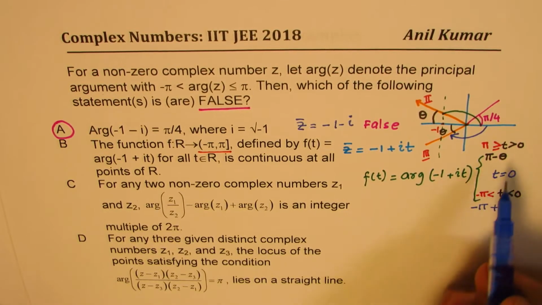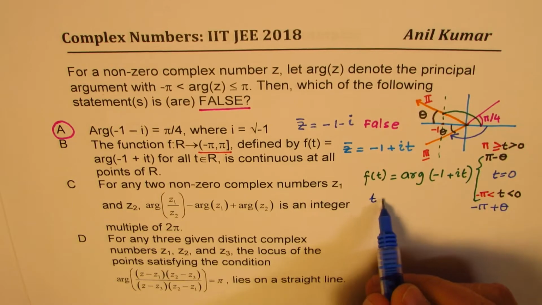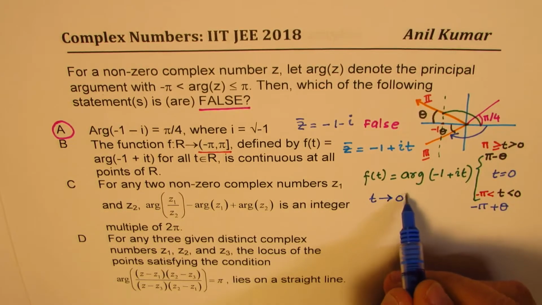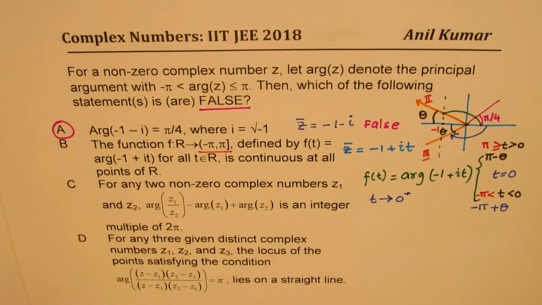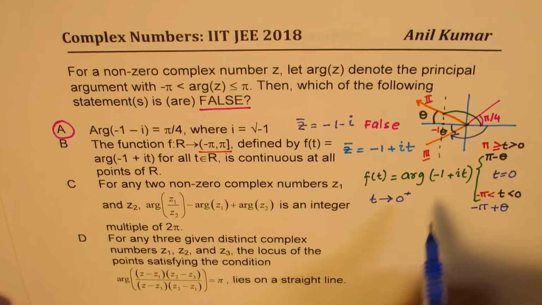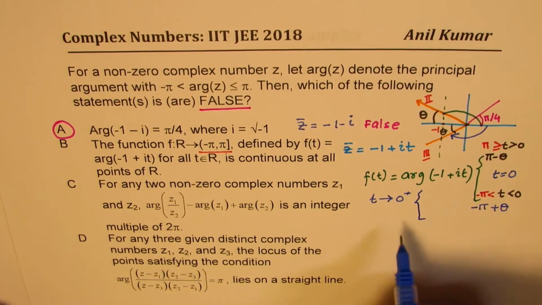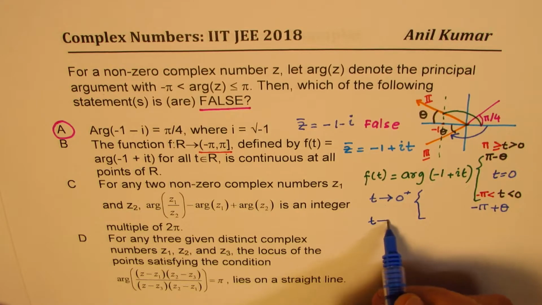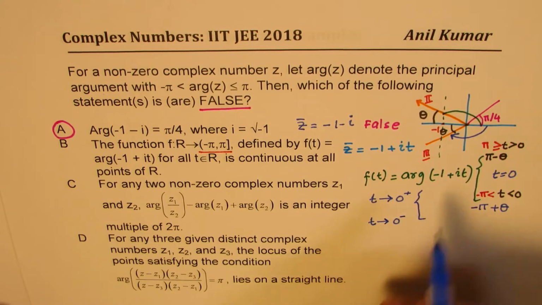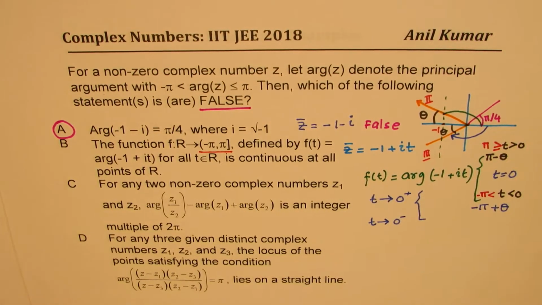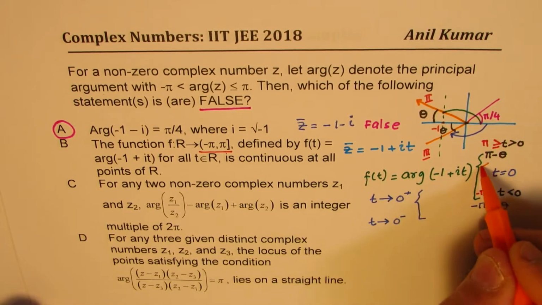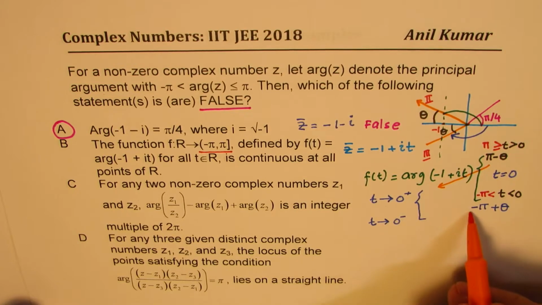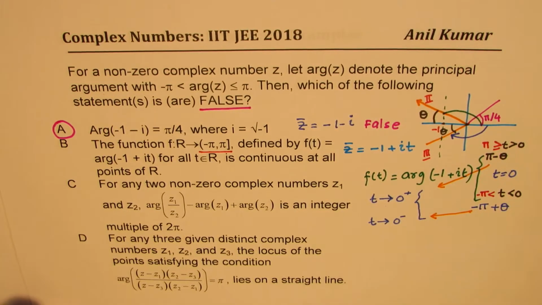So what we should figure out is what happens when we are approaching 0 from the positive side, and what happens when we are approaching 0 from the negative side. From the positive side, we already have an expression, which is this one for us, and from the negative side, we can fill up from here.